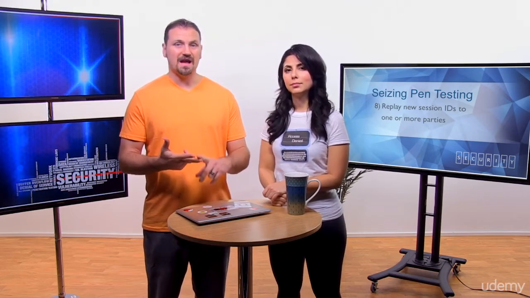For step 7, predict a new session ID based on the session IDs collected. Next, step 8 is replaying new session IDs to one or more parties from the session IDs that you've collected. So if you're able to establish a connection, the transactions get replicated. The 9th step would then be to use the brute force technique to calculate session IDs to establish connectivity, in case you're not able to establish a connection in the previous try.